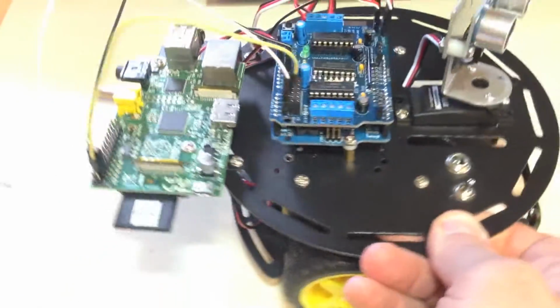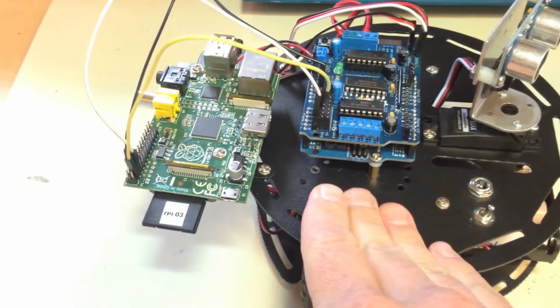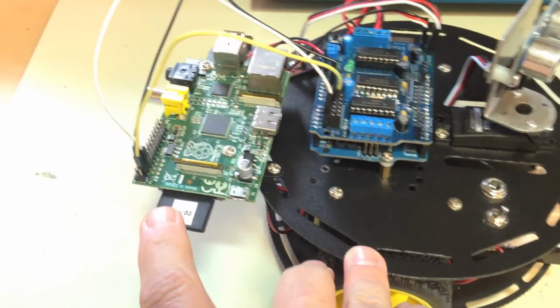It is possible to power the Raspberry Pi from the Arduino through one of the input pins, but that's a little risky.